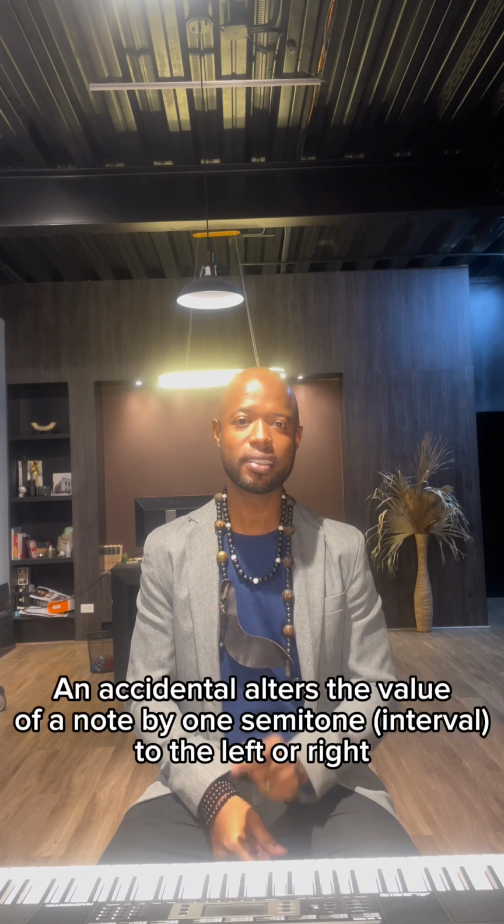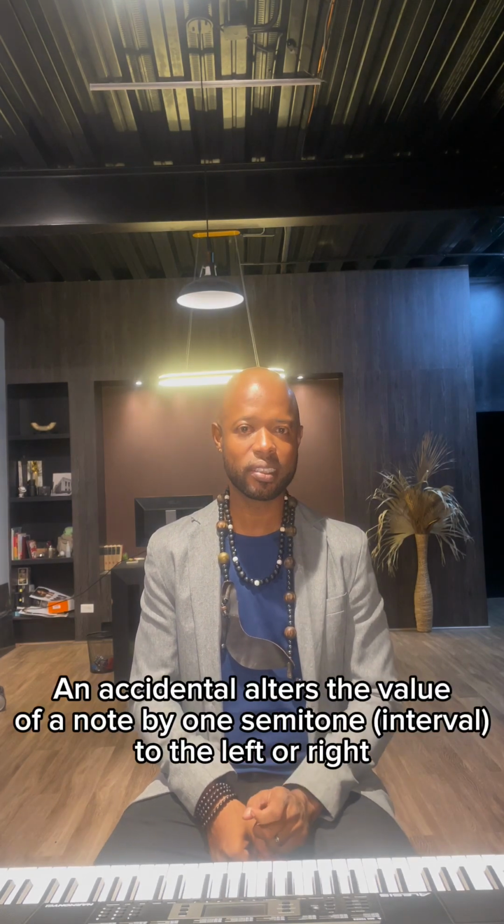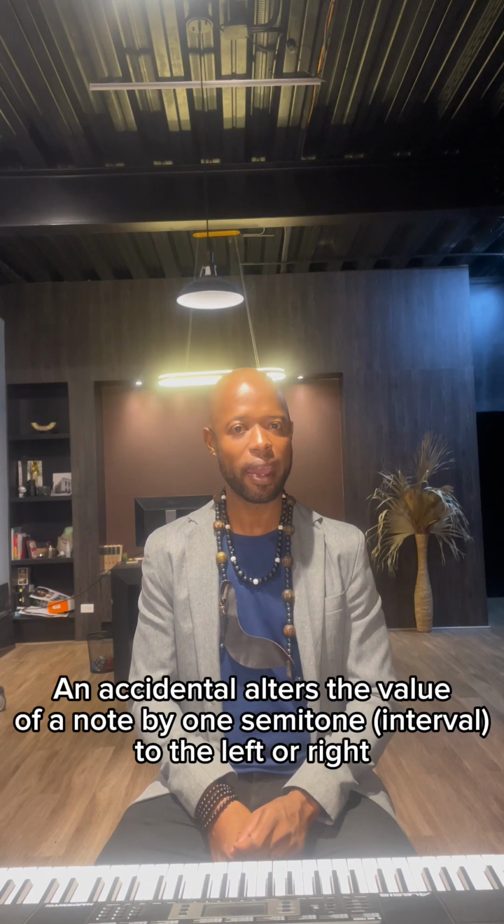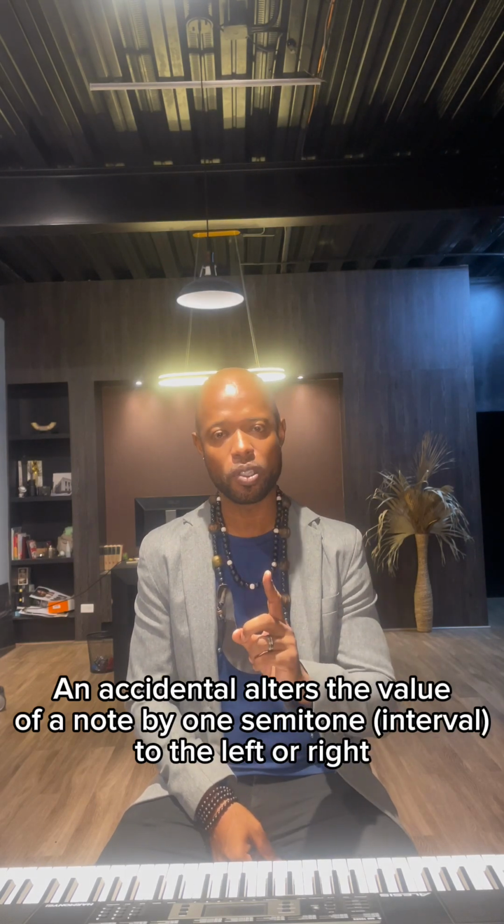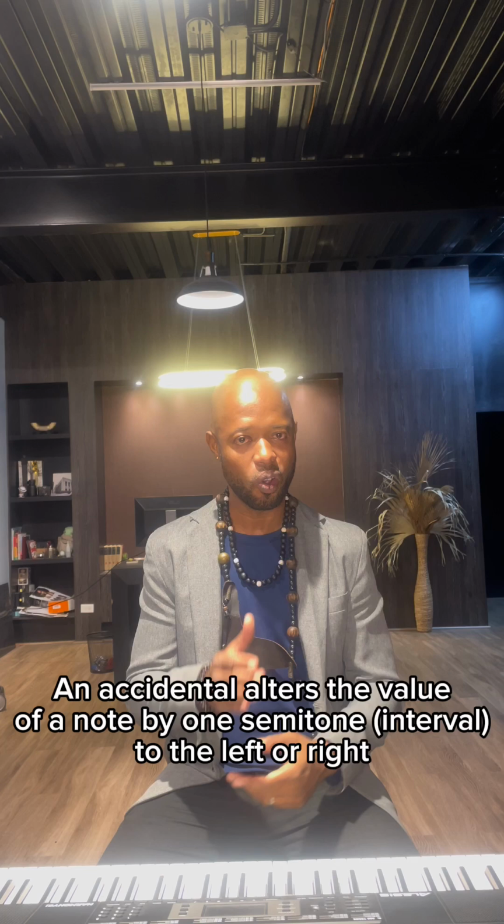We also need to understand intervals. And we also need to understand enharmonics. So I'll touch on these 3 topics very quickly. Accidentals. What is an accidental? An accidental is a symbol that alters the value of a note by 1 semitone, either left or right.